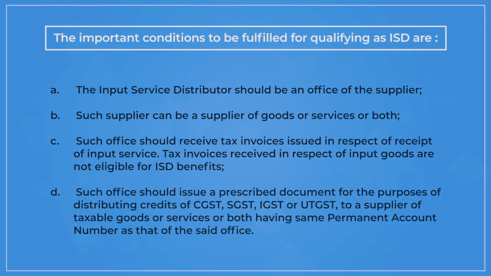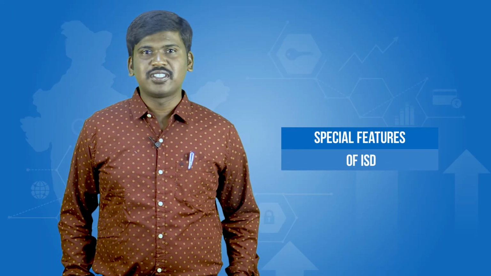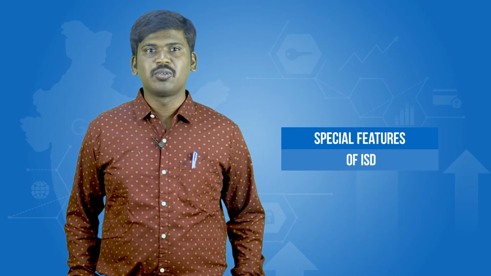Number 4, such office should issue a prescribed document for the purposes of distributing credits of CGST, SGST, IGST or UTGST to a supplier of taxable goods or services or both having the same permanent account number as that of the said office.